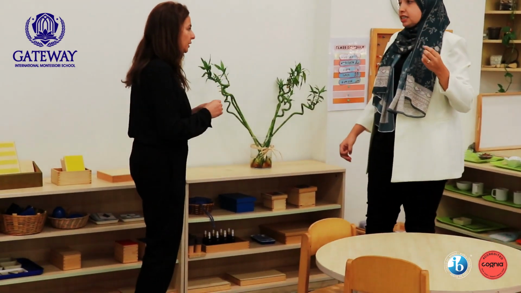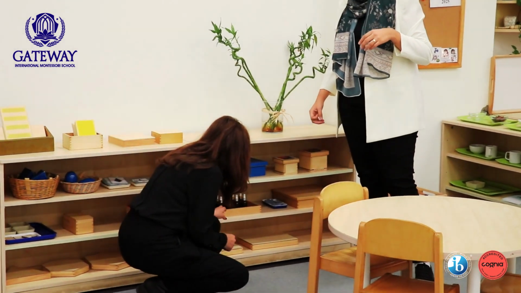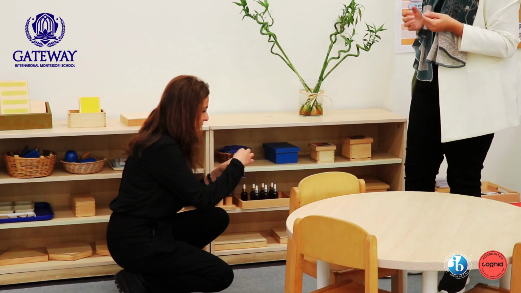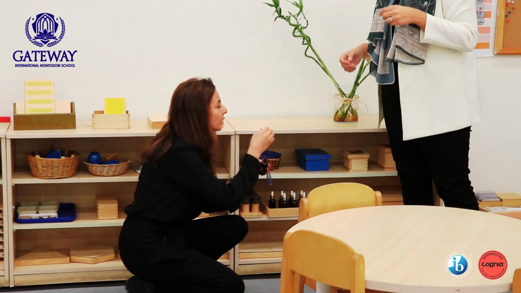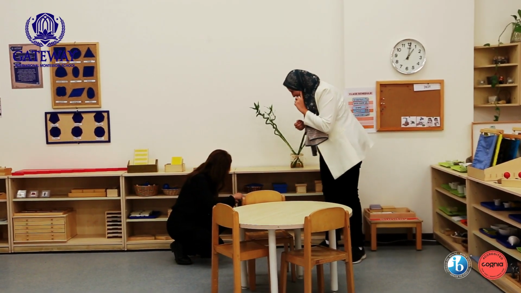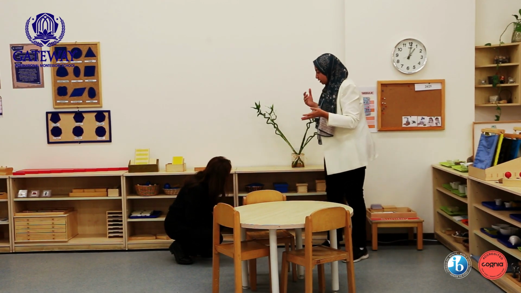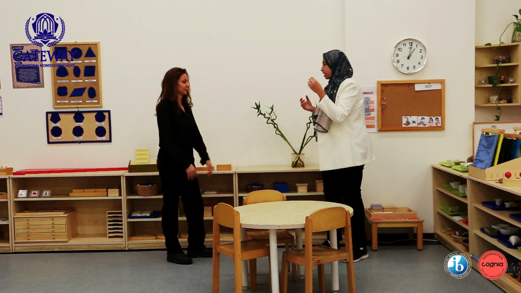We have tasting tubes, I see here. Yes, they learn the difference between bitter, sweet, salty, and sour. But it has a proper presentation. Yes. We have the smelling bottles where they smell different scents and they match them. It's all about senses, tasting, seeing. It refines and strengthens the senses of the child.